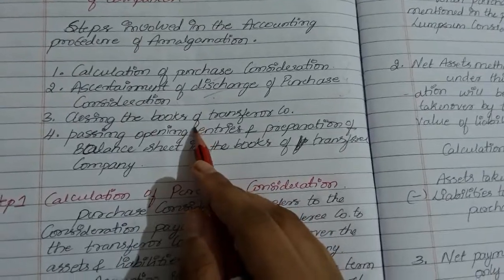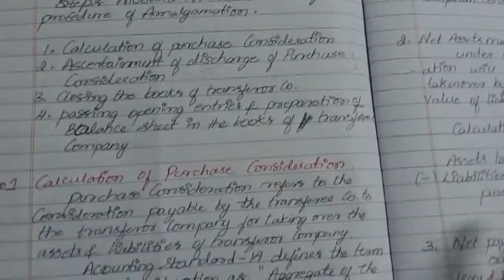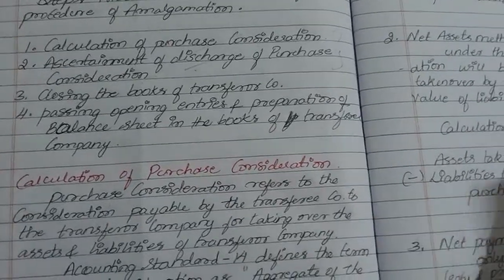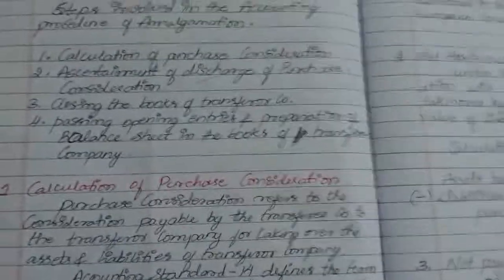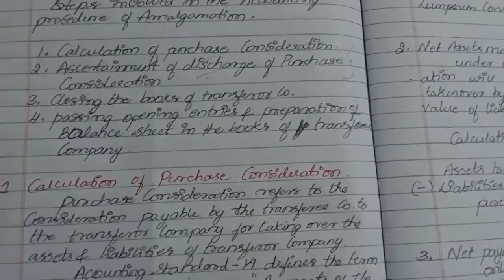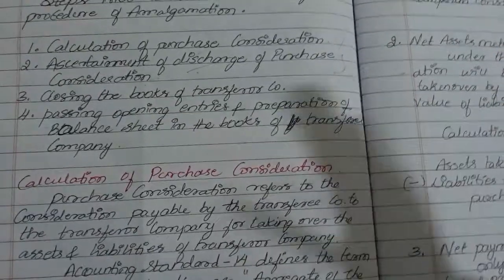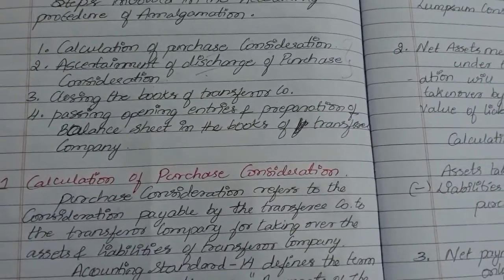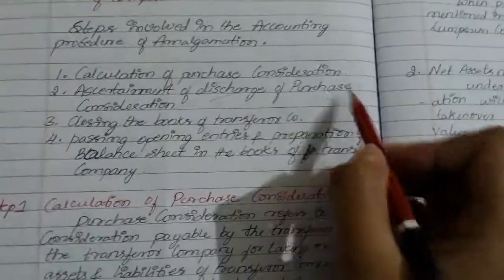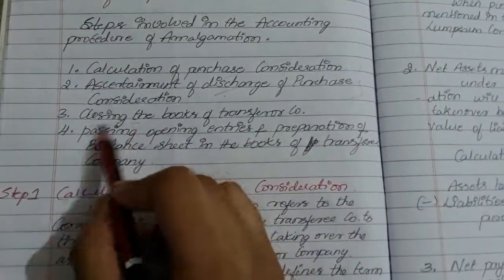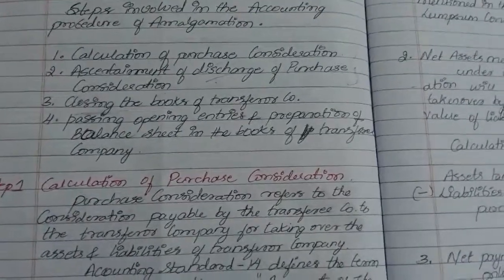Next we need to see the journal entries and ledger accounts in the books of the transferor company, and also the opening entries in the books of the transferee company. So in the old company, closing entries, in the new company, opening entries, and preparation of the balance sheet. In this video, I'll stop here. In the next video, I'll be talking about closing of the books of the transferor company. So thank you.